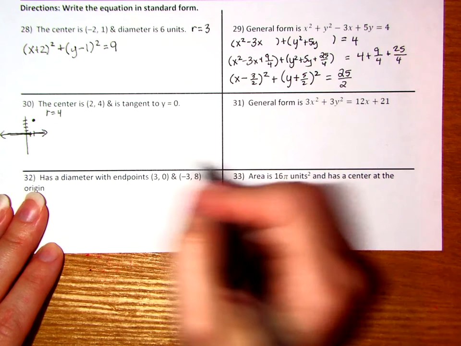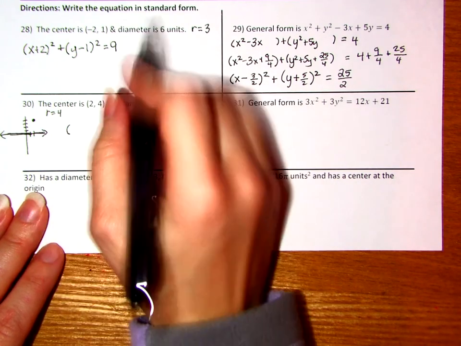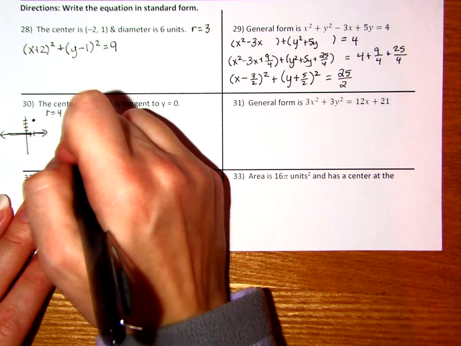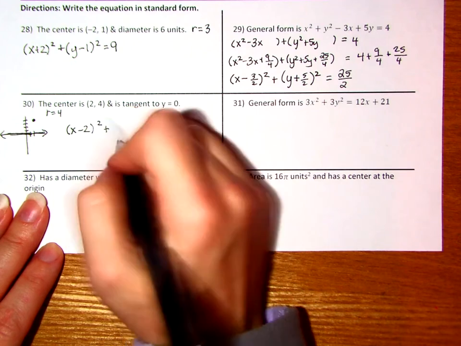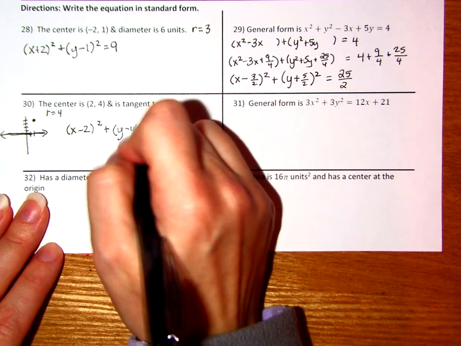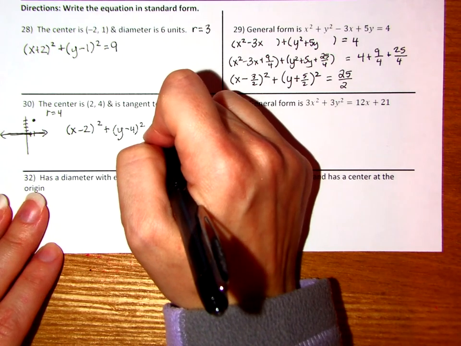So what we're going to do is now take our center and our radius and put it in our circle equation for standard form. So inside opposite, x, opposite of that would be minus 2 squared, plus, inside opposite, y minus 4 squared, equals my r squared. R times r, or 4 times 4, is 16.